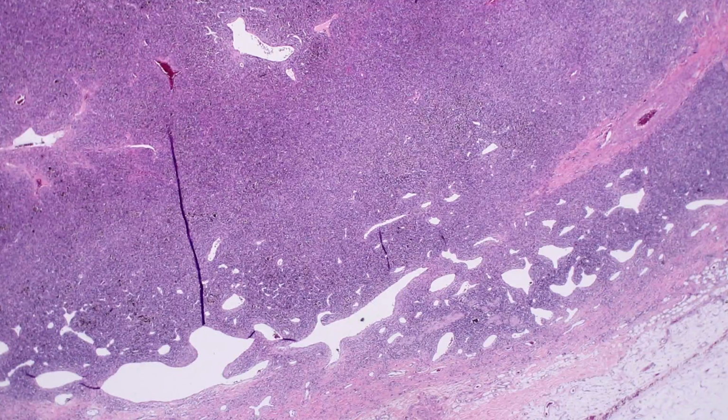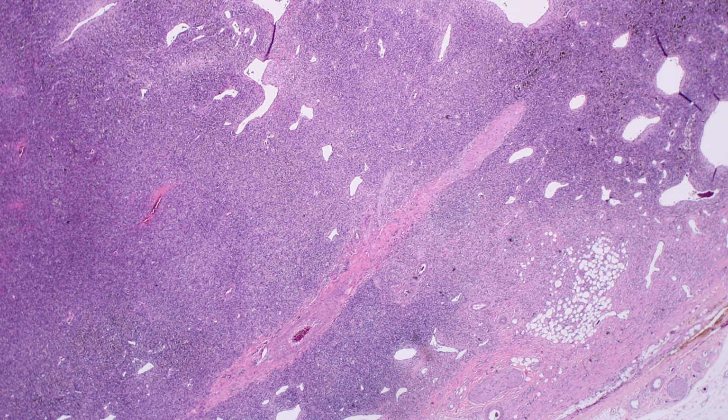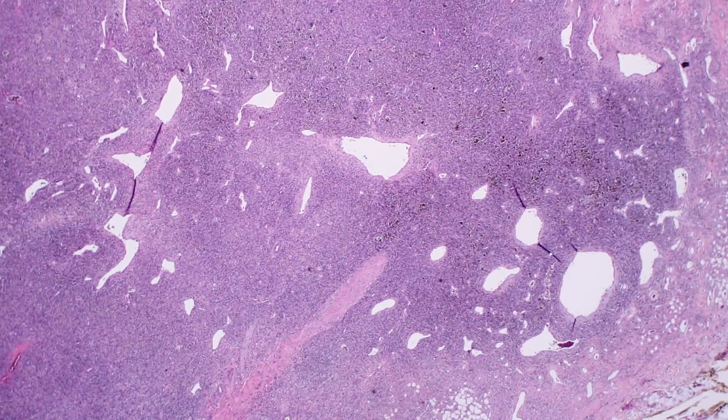So a lot of times recurrence in this setting doesn't usually mean that the tumor is rapidly growing. It just means that the tumor is big. I have seen some dermatofibromas, large ones, that did seem to grow back quickly and did seem to be kind of rapidly growing, but most of the time that's not the case.